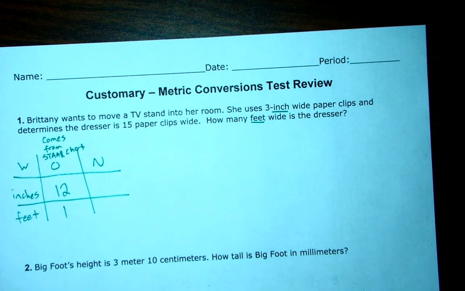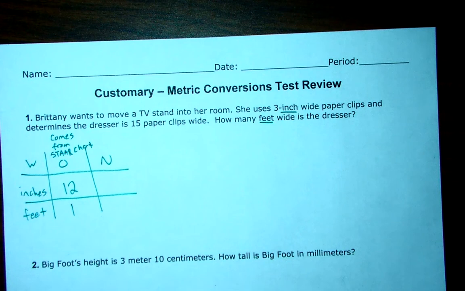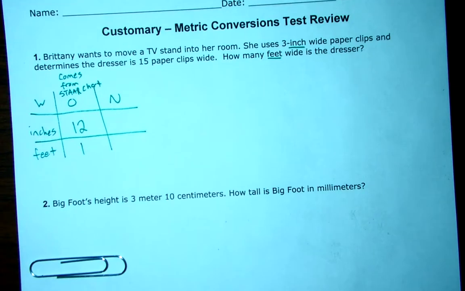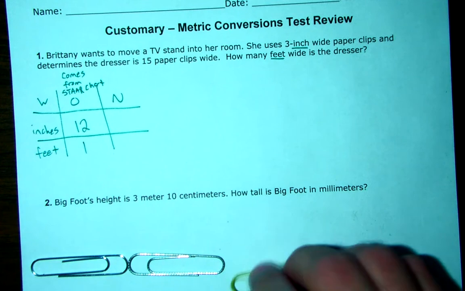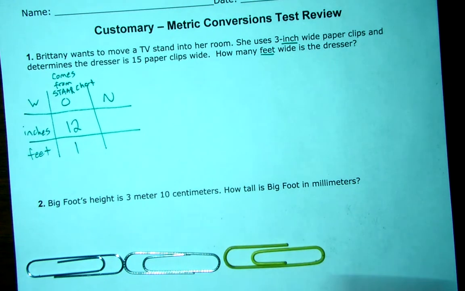All right, now I need some new information. So I'm going to go back to reading the question. Brittany wants to move a TV stand into her room. She uses 3-inch wide paper clips. So imagine this paper clip is 3 inches wide. And she uses 15 of these paper clips. So if I have 15 of these, how many inches wide is that?